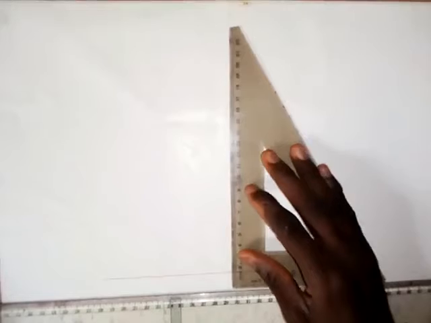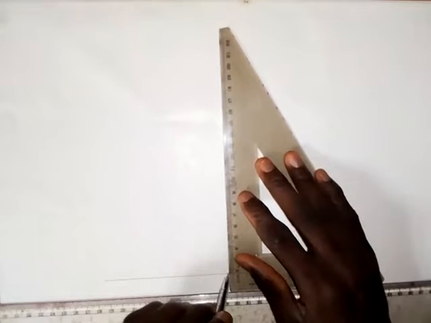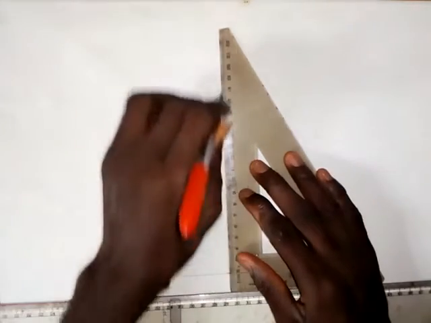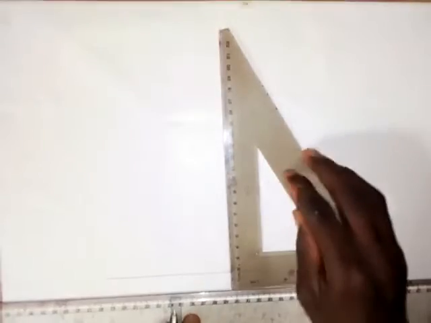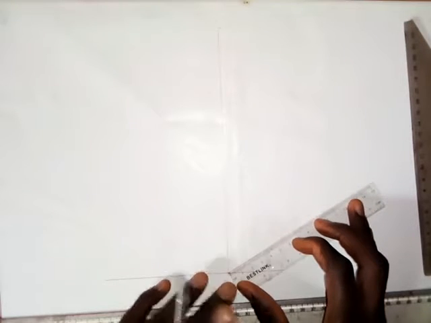The first thing I need to do is draw a vertical line from this point, like this. I believe you can see the vertical line. Now you take a measurement of 22 millimeters to this side, a measurement of 22 millimeters to this side.